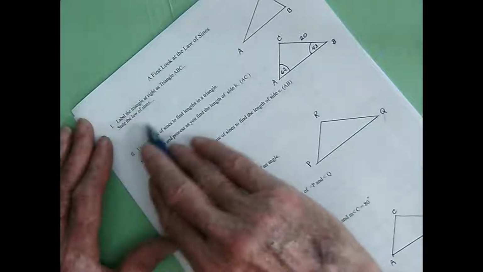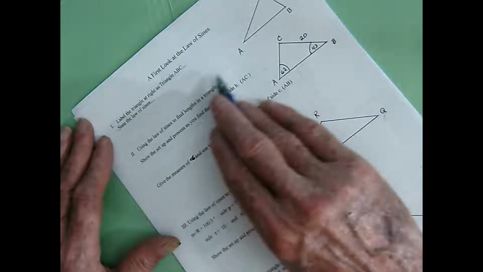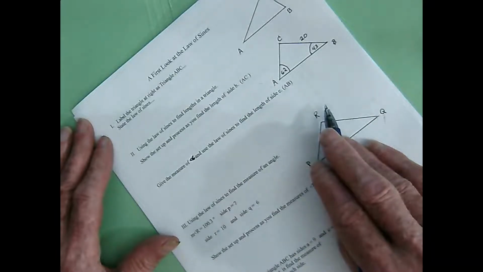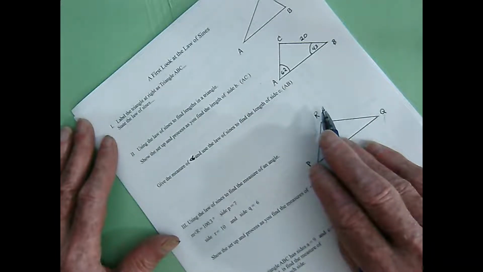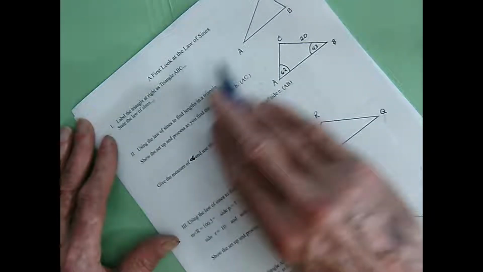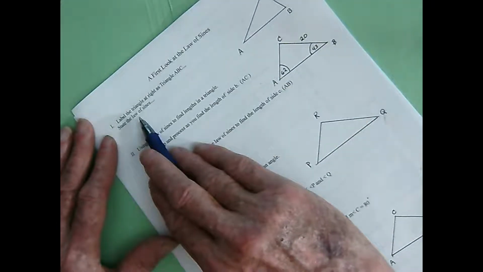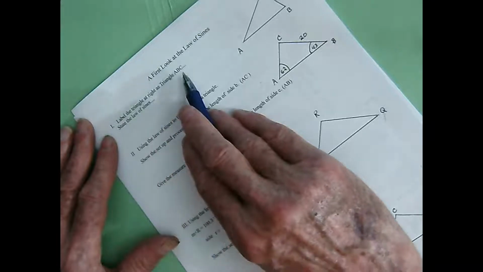I'm going to just state the law of sines right away and show you how you could use it to find some angles and some lengths on triangles. First off, let me state the law of sines and apply it here. Although it does say, label the triangle at right as triangle ABC.